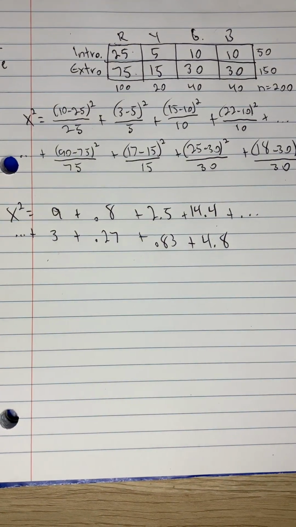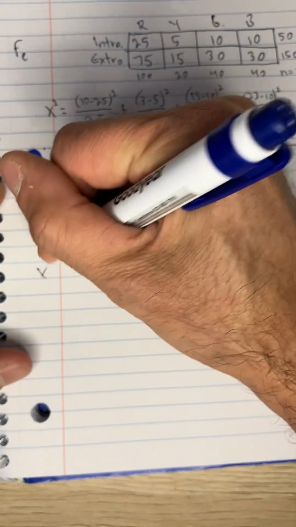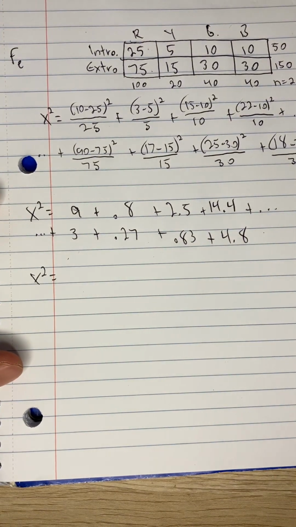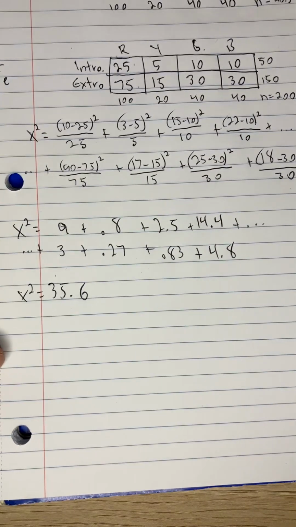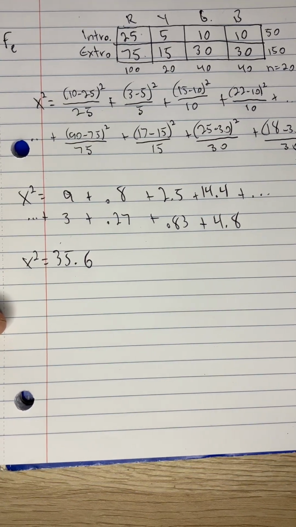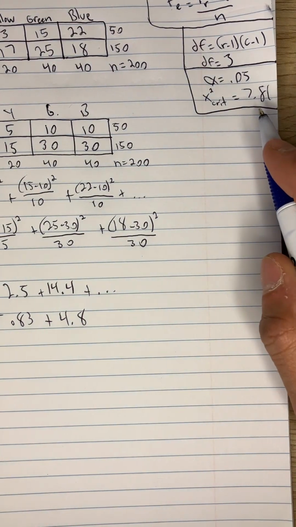Okay, so these are the numbers we have to add up, and that adds up to 35.6.